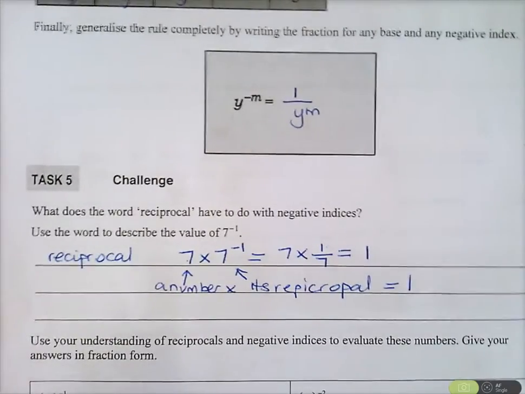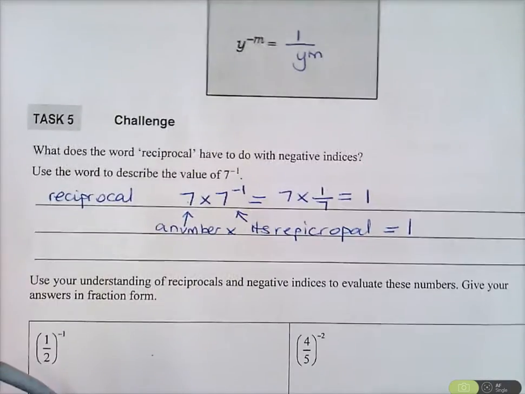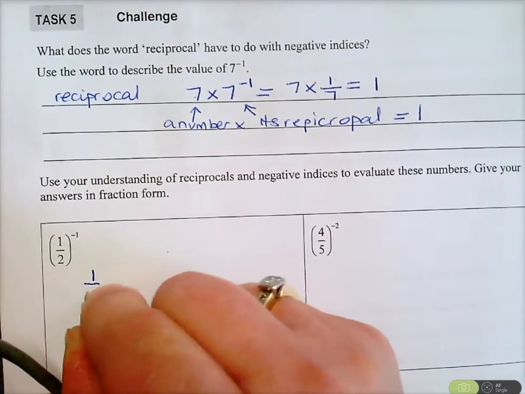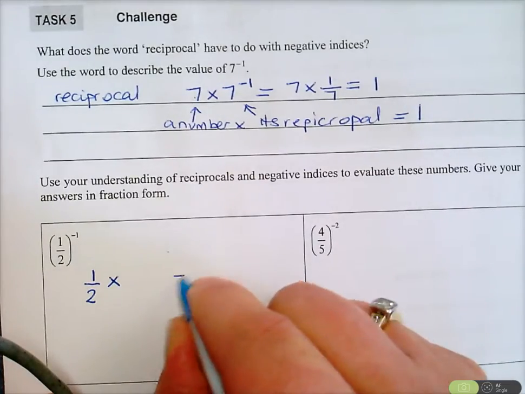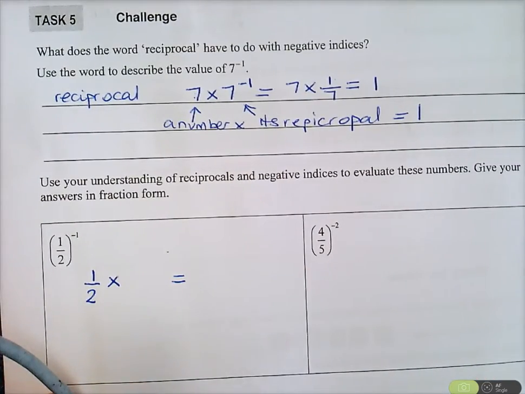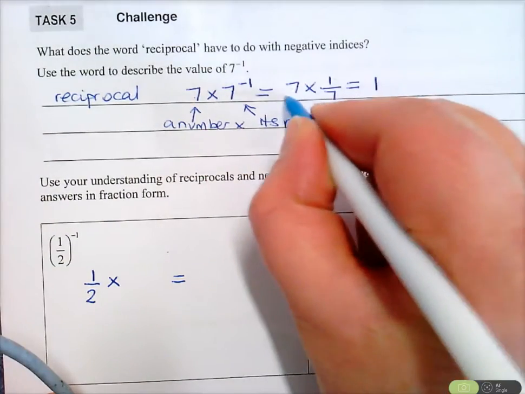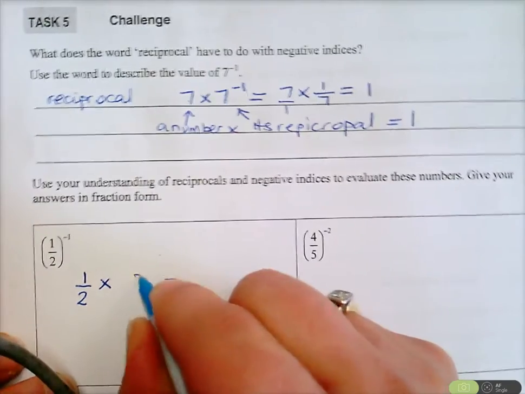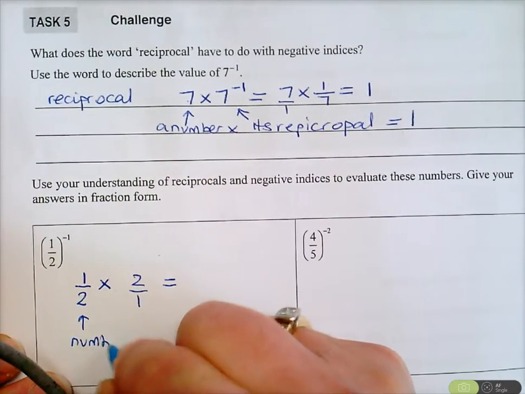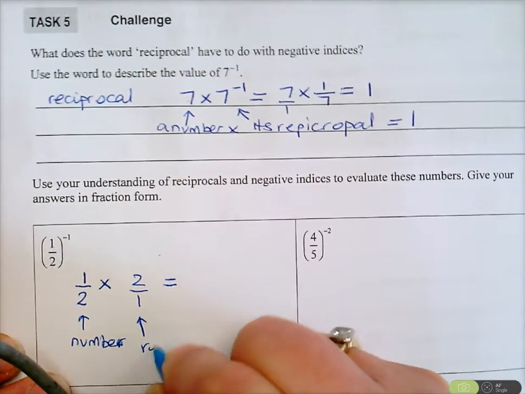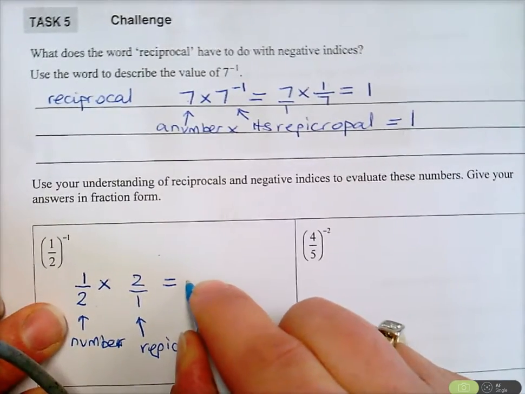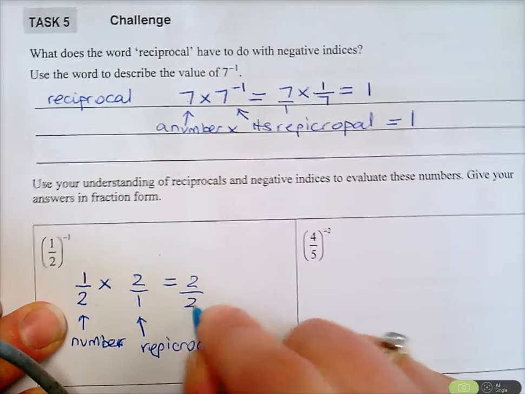So, okay, I want to show you something else with fractions. How am I going to do a half times what do you think is going to give me a 1? Girls, you know 7 is 7 over 1. The reciprocal is 1 over 7. So what do you think the reciprocal of a half is? 2 over 1? Yeah. So that's the number, and this is its reciprocal. If you do a half times 2 over 1, you get what? 2 over 2, which is 1.